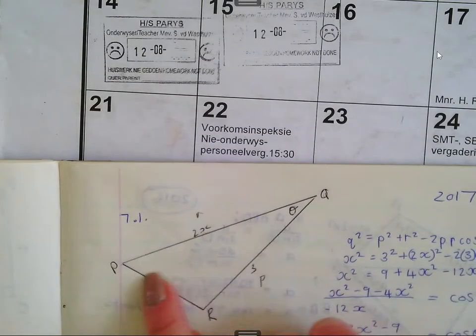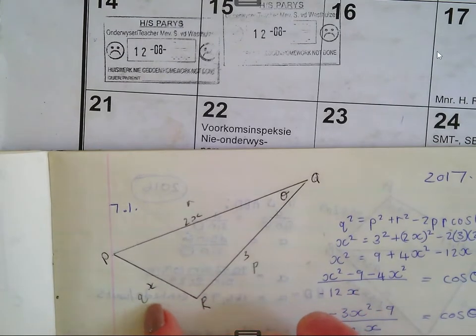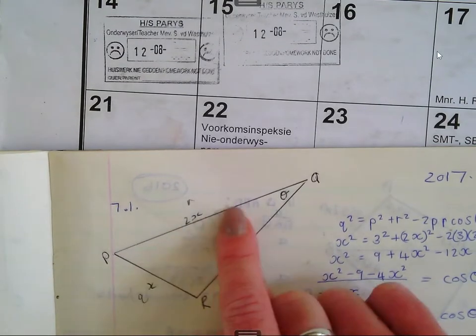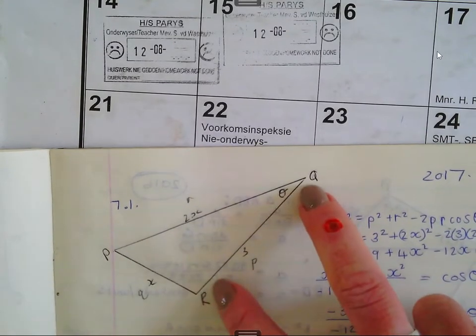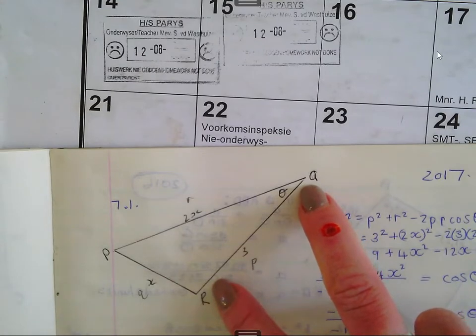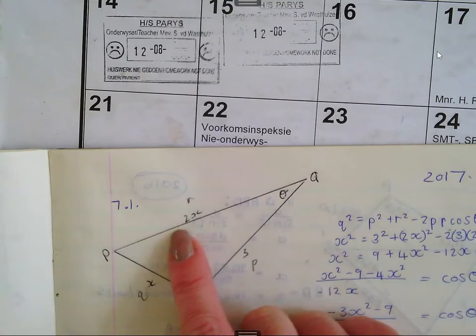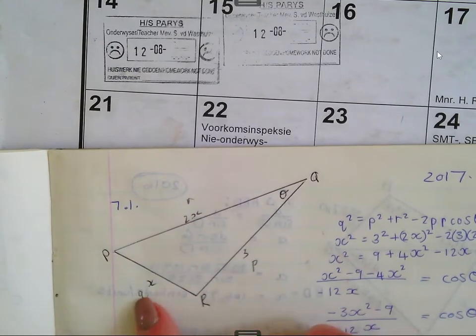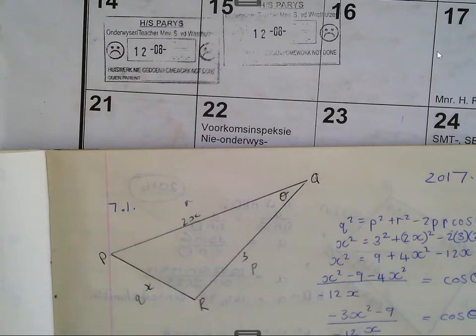Okay. So what this means is there are values of x that will make this triangle no longer exist because of that 3 there. Does that make sense to you? So if x is 1,000,000, this side will be 2,000,000, and this side will be 1,000,000, and this side will be 3. It won't make a triangle anymore. Does that make sense to you? So you understand that there are limitations to it.